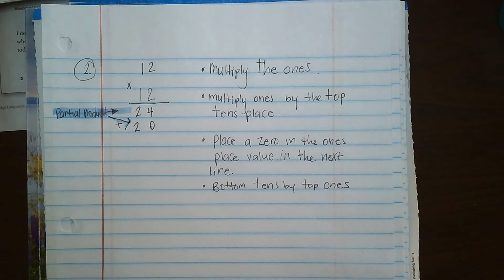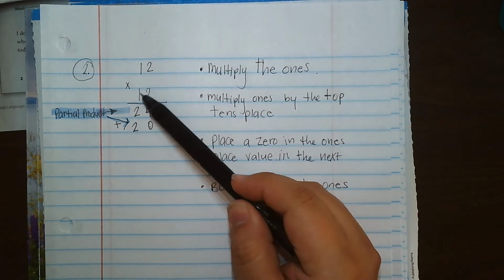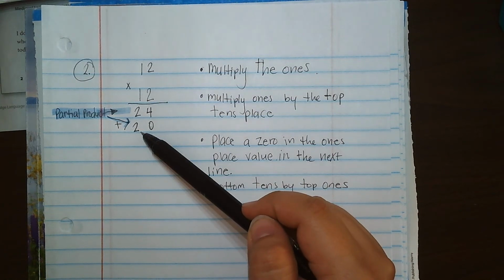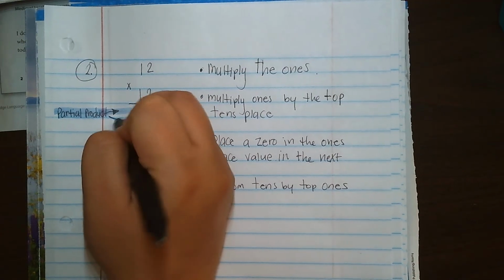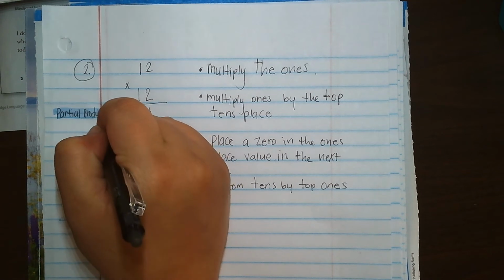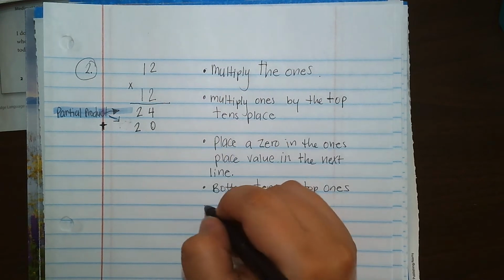Thank you. Okay. So we multiplied our bottom tens by our top ones. So the 1 times 2, that gives us 2. And I'm actually going to have to erase, this is why I asked you guys to use pencils so that you can erase when you need to. I have to back up that plus sign because I now get to multiply my tens by my tens.